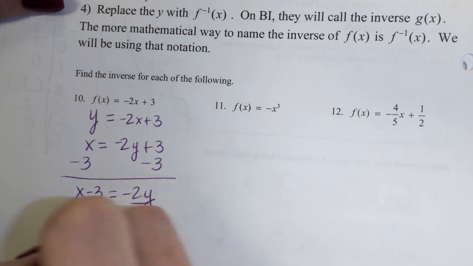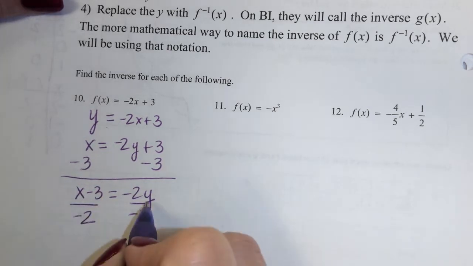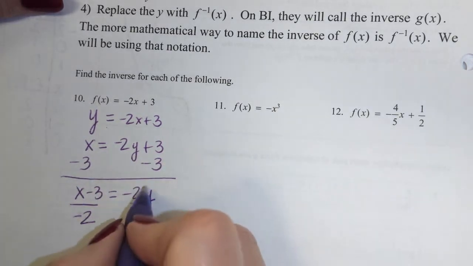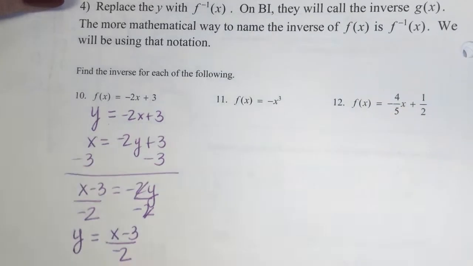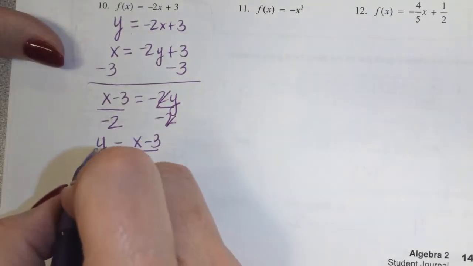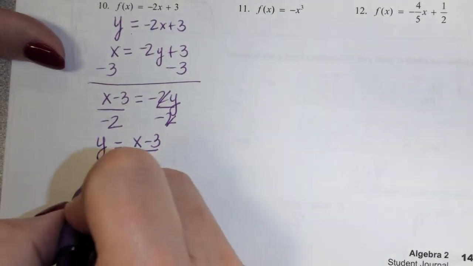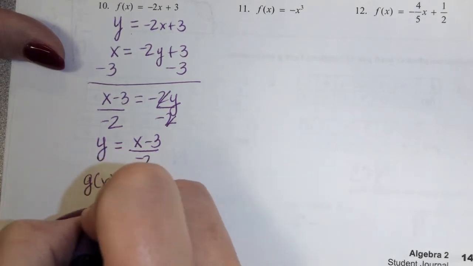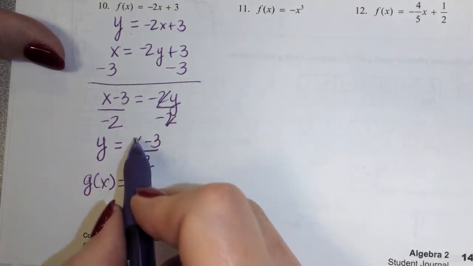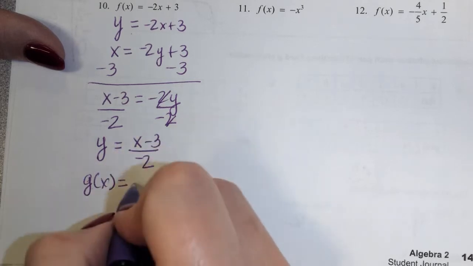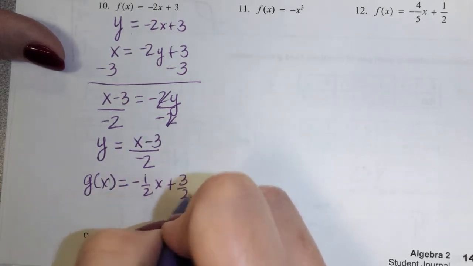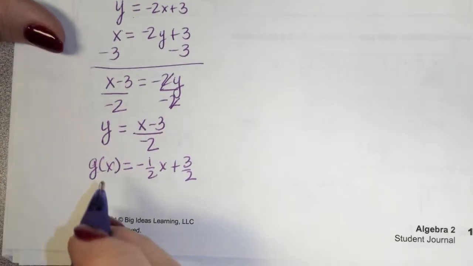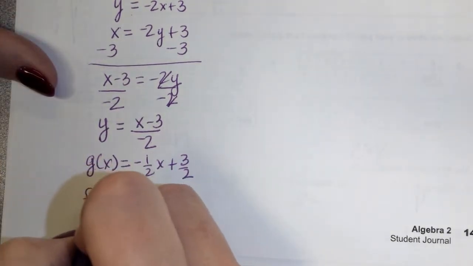Divide by -2. All right, so now I'm going to kind of switch it around. These cancel, so I have y equals x minus 3 all over -2. But now I'm supposed to give this its name. On Big Ideas, they're going to call it g of x. And let's go ahead and divide each of these terms by -2. So I'm going to have -1/2 x plus 3 halves. That's the way Big Ideas is going to write it. We are going to write it like this.